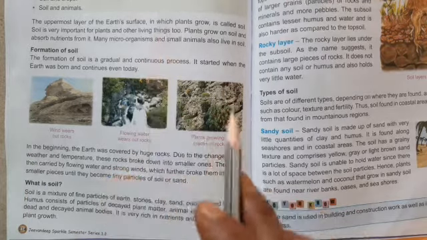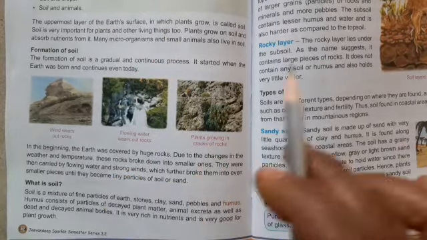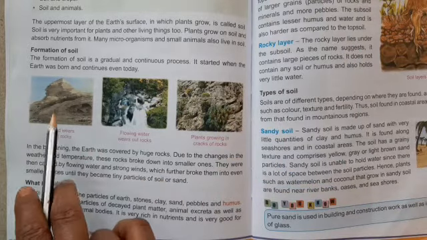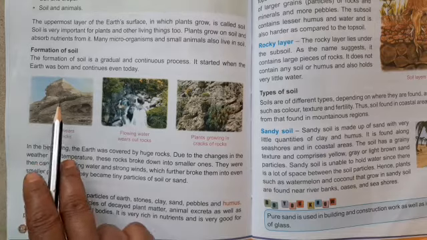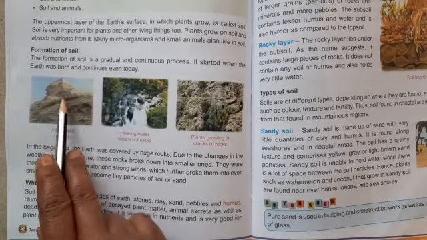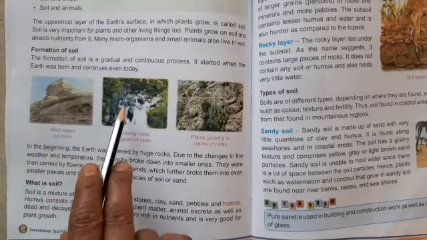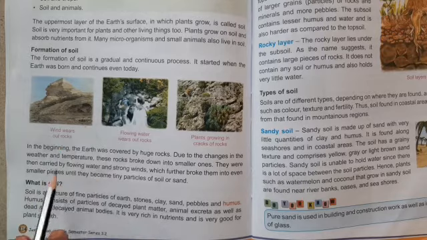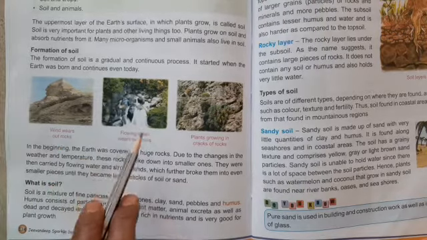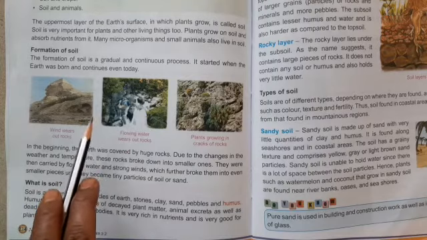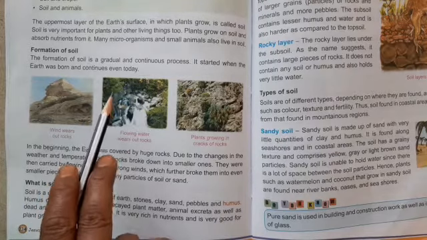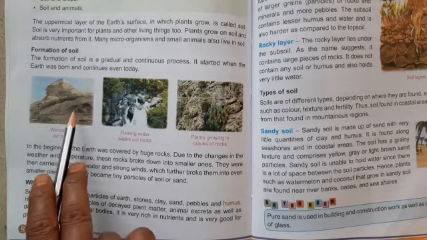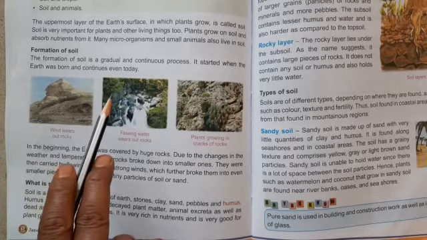Understood, kids? In the beginning, the earth was covered by huge rocks, big rocks. Due to the change in the weather and temperature, these rocks broke down into smaller ones.